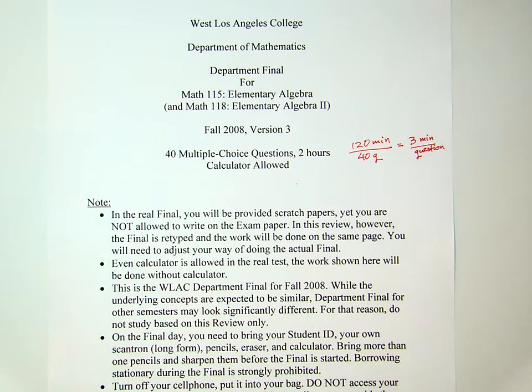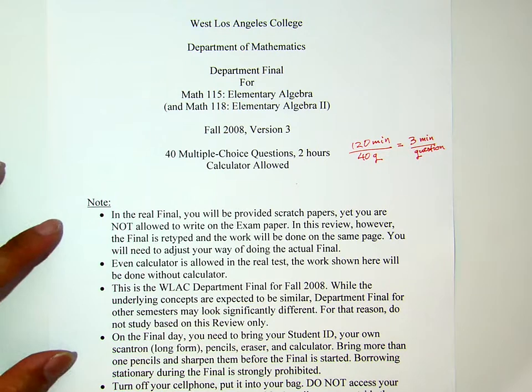You need a certain level of correctness to pass the class. But if you get too slow, then one of the trainings you need to have, and that's why we have this previous test review, is to remind yourself not only of the knowledge and the practice, but also the background of this test. You need to have a certain speed to do this department final.